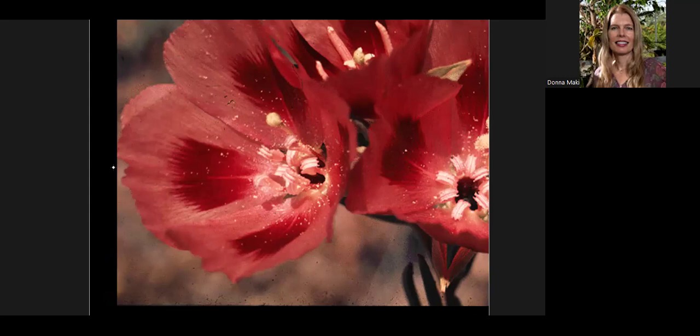So this is a perfect flower. And this plant's like, you know what? I don't want to self-pollinate. This is not the best idea. So go ahead and get the pollen going, get it released. The stigma's going to stay non-receptive. It's curled up.